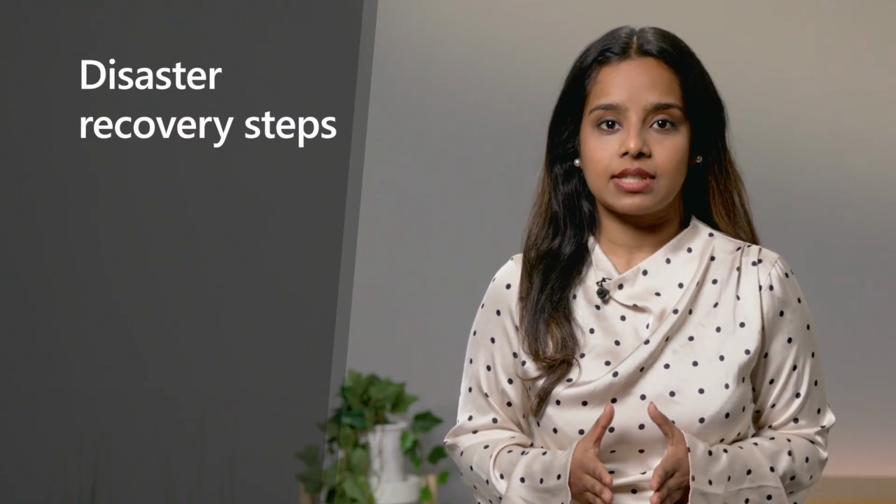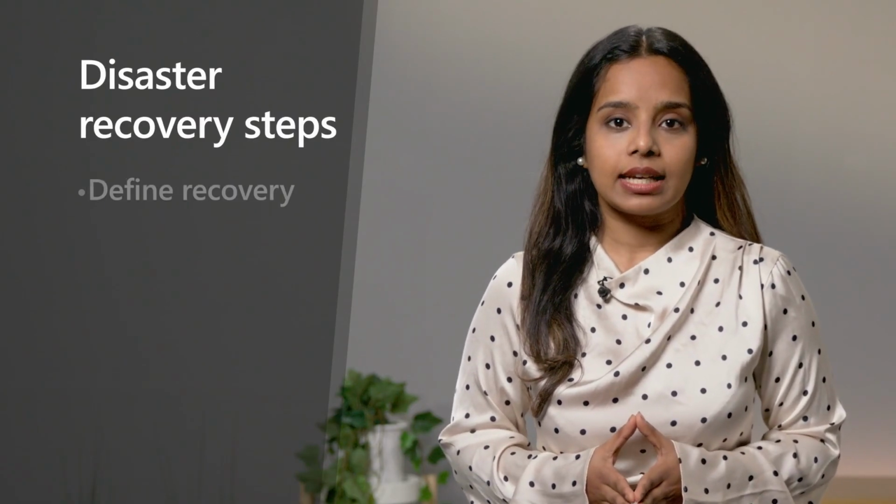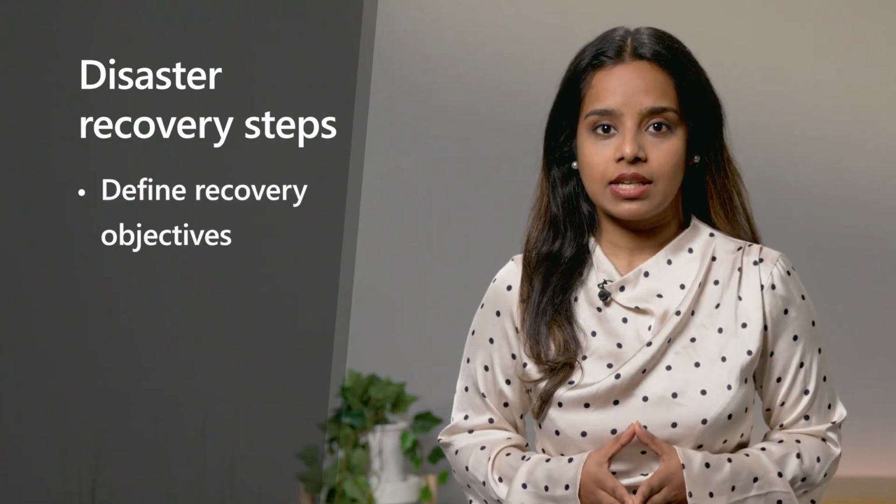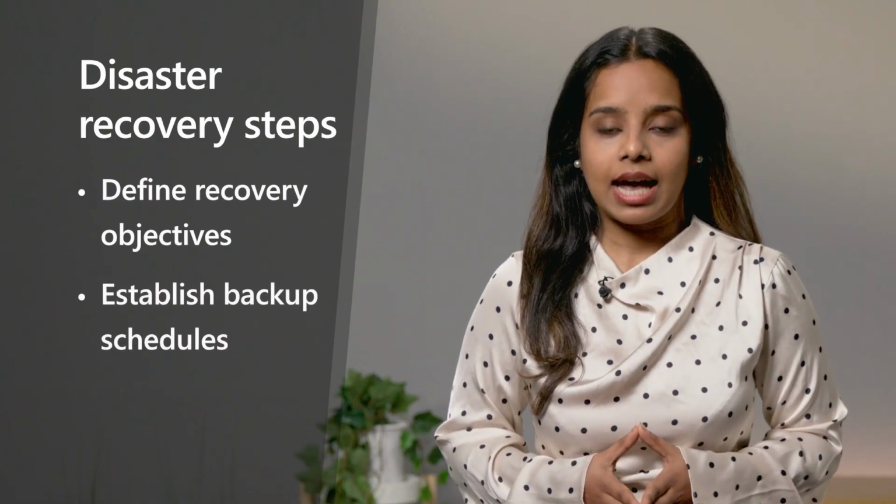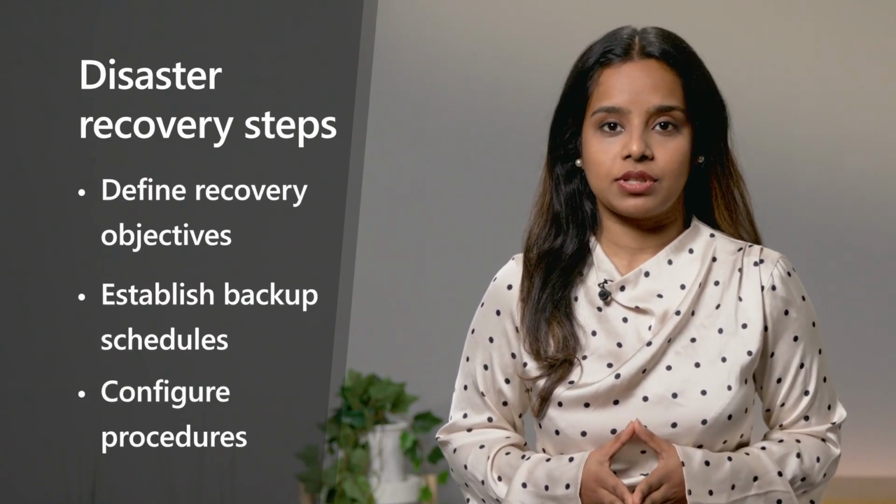Finally, the module introduced you to Azure Site Recovery, a critical tool for implementing disaster recovery. Through this lesson, you learned about the features of Azure Site Recovery, the process of setting it up, and the benefits of using it to support business continuity. You also studied the steps involved in developing a comprehensive disaster recovery plan, including guidelines for defining recovery objectives, establishing backup schedules, and configuring replication and failover procedures.